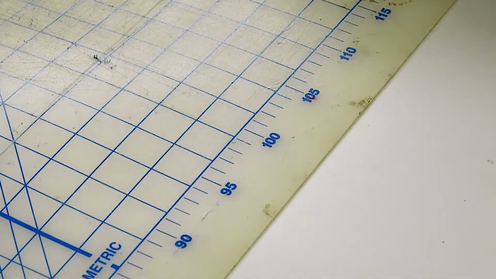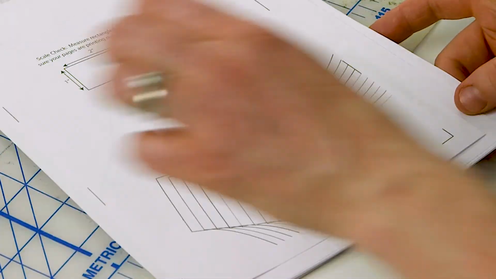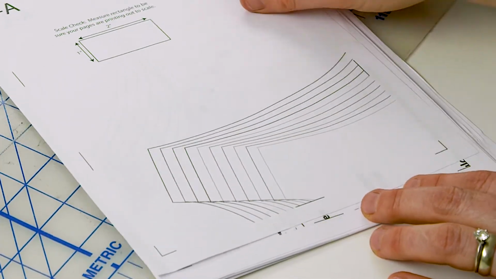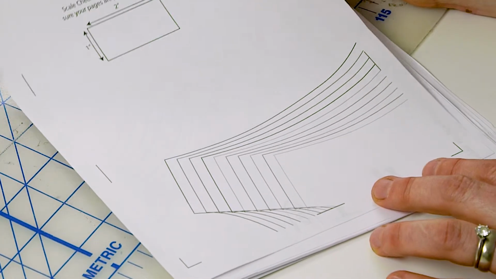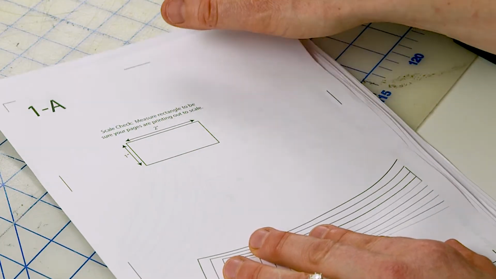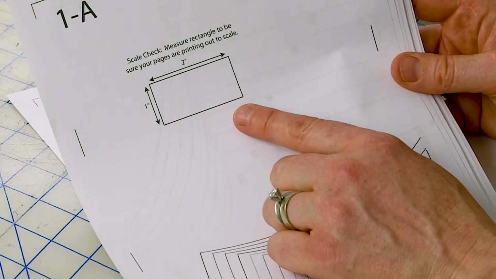Let's just peek at the pattern. I did say that it was color, but as you can see, I turned my color off. There are 1/2 inch margins all the way around the edge. This is cool because if you live in the United States or if you live abroad, you can print it out on the paper that you have. So if you have size A4 paper, it will still fit on the page. Also on page 1A, I just want to point out that there is a scale check. You want to look at that and make sure it measures 2 by 1 inch, because then you'll know that the pieces are printed out to the proper scale.